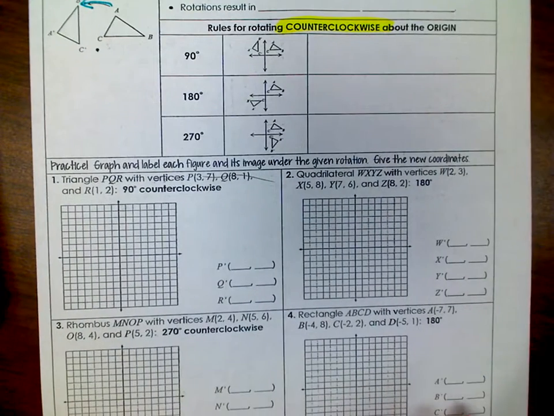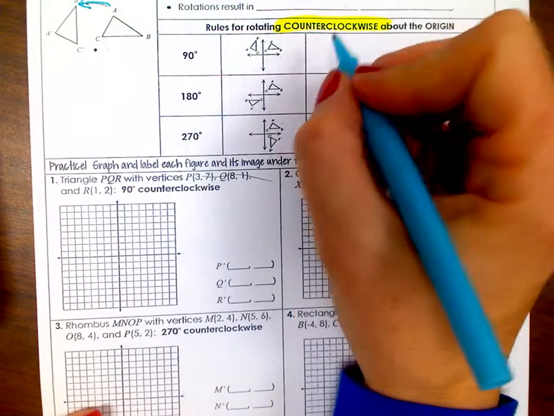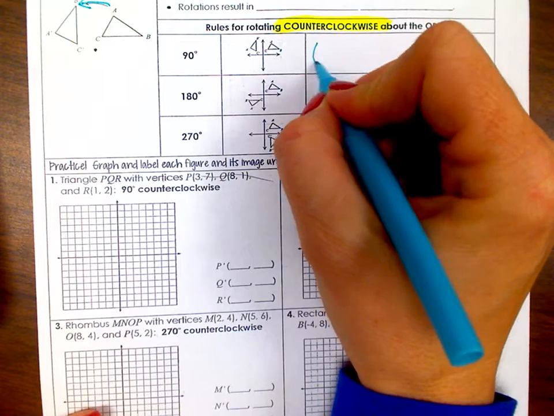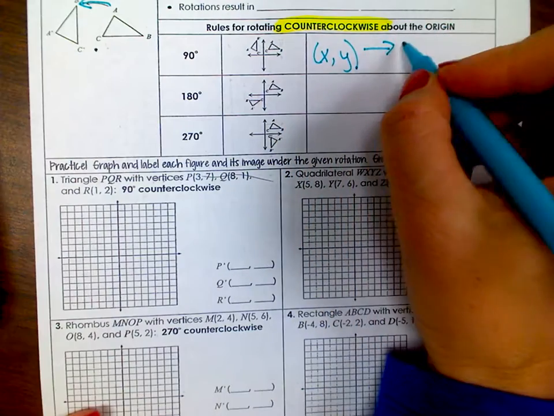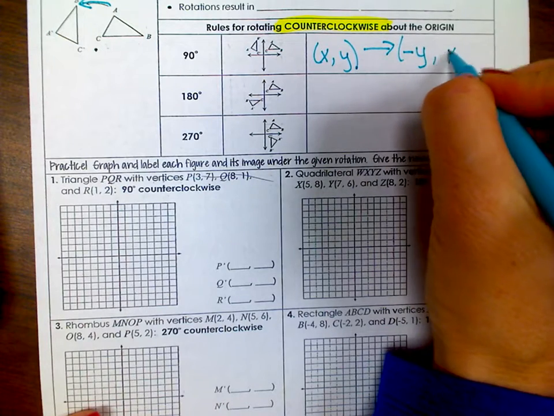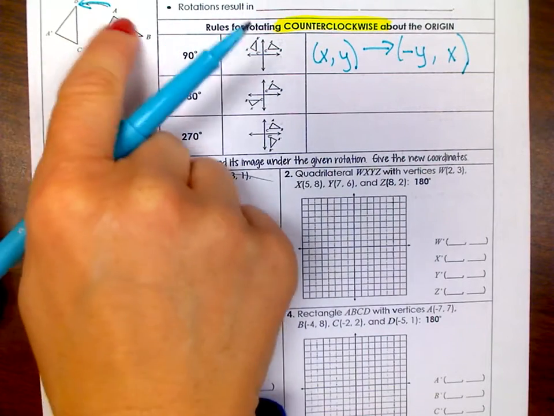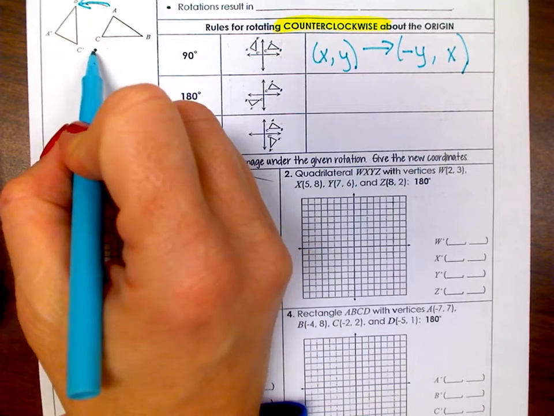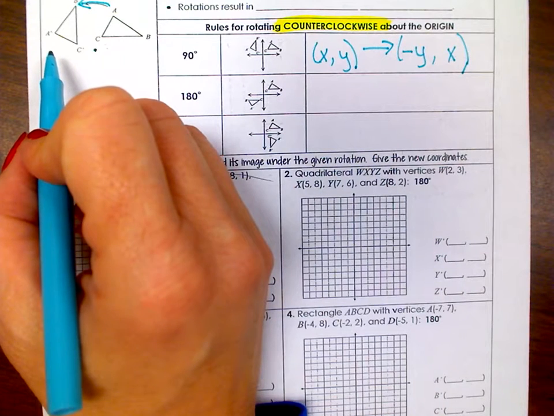If it's going to rotate 90 degrees counterclockwise, your rule is going to be (x, y) goes to (negative y, x). Because if it's going backwards, it's going to change your x and it's going to change your y.